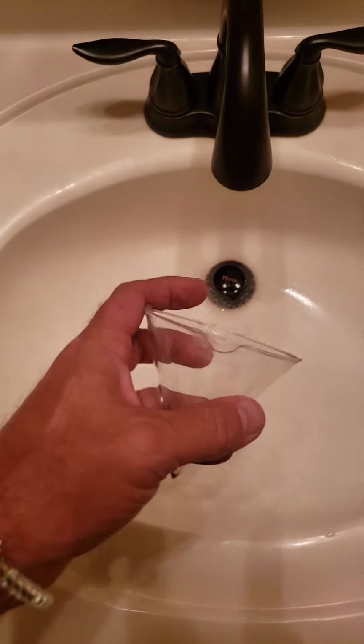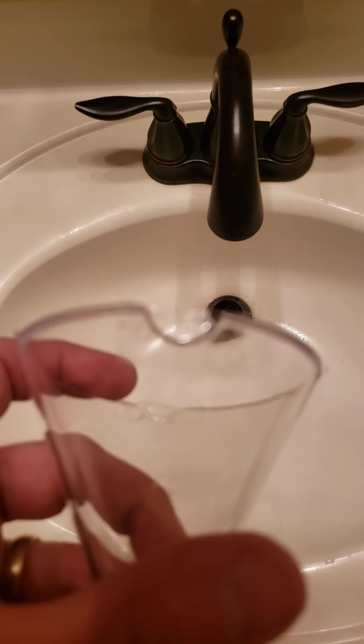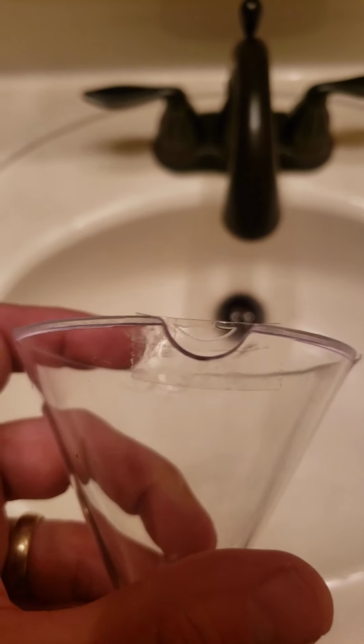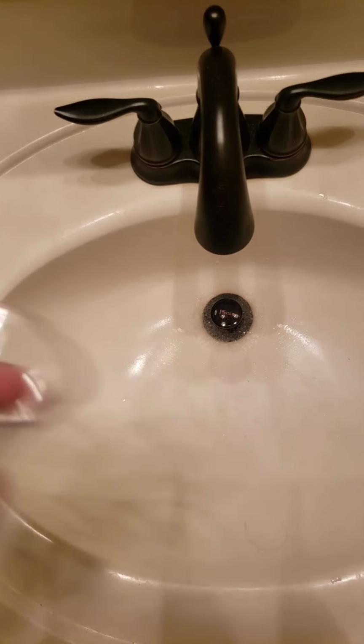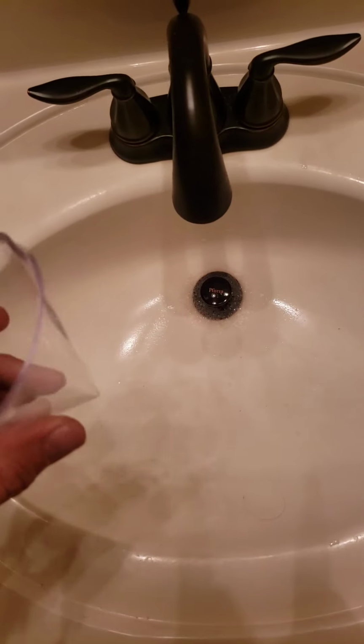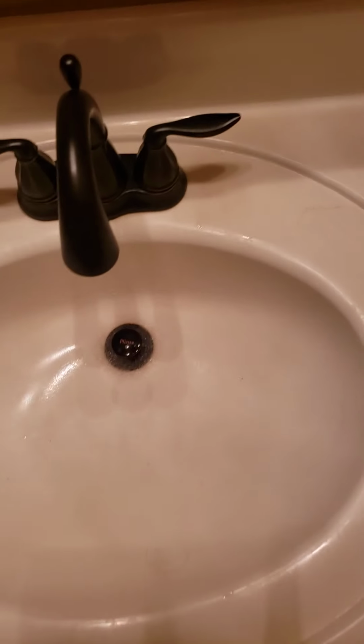You might also notice that I had some cutouts there. That makes it easier to manipulate, but I put tape across there so that I could fill this up to the absolute top. It's not going to be perfect because this has a little bit of thickness to it, but it's going to give us a close estimate. Okay, here we go.